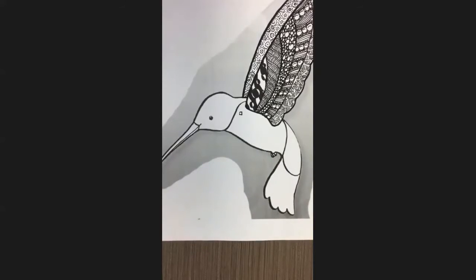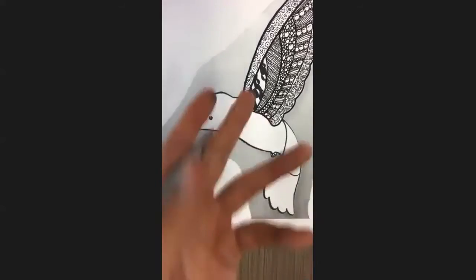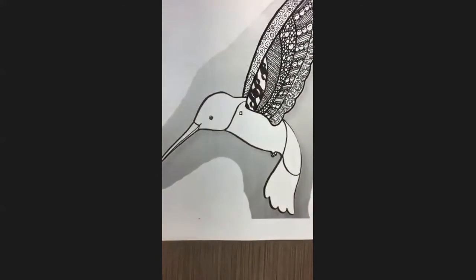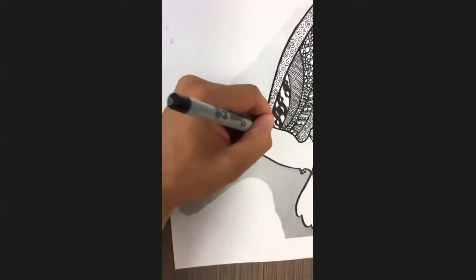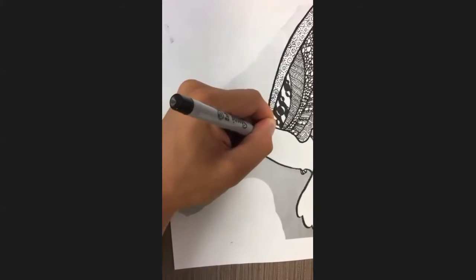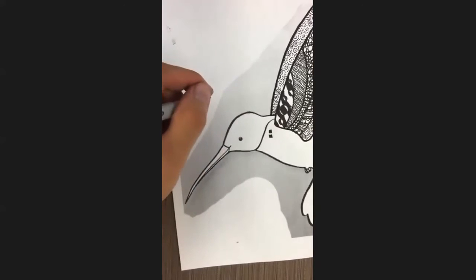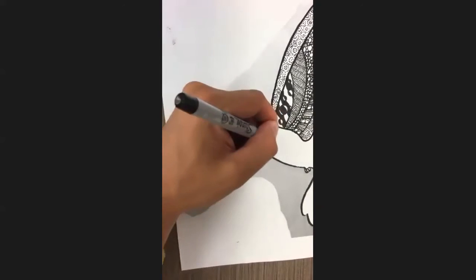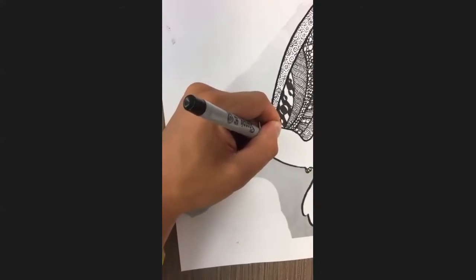You can just have each petal be a different design, or each feather section a different design. That way, it's not terribly difficult to think about, but it still looks really, really cool, and you can have a really cool effect from it.